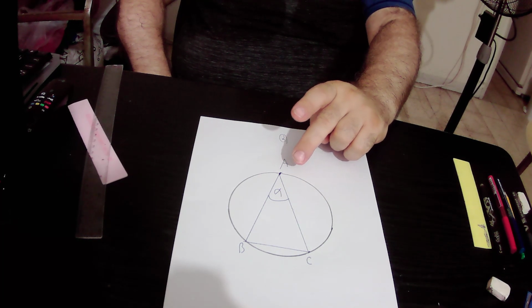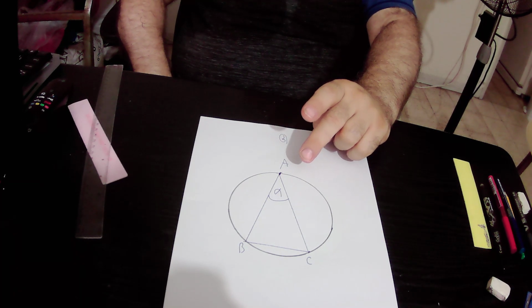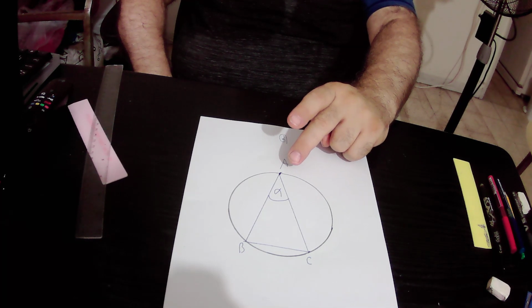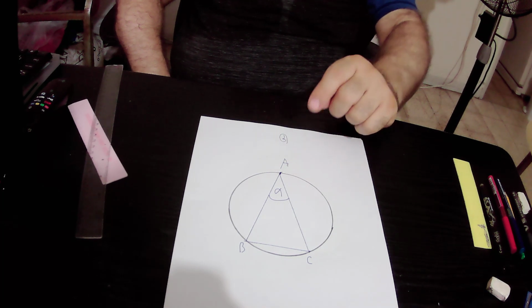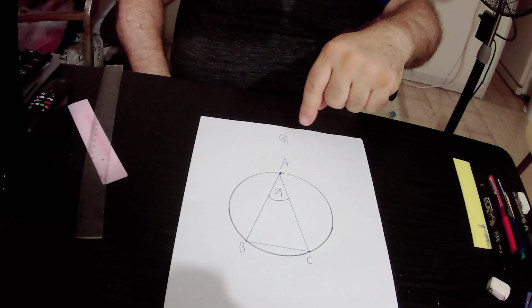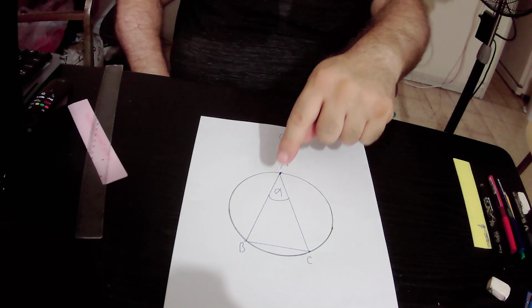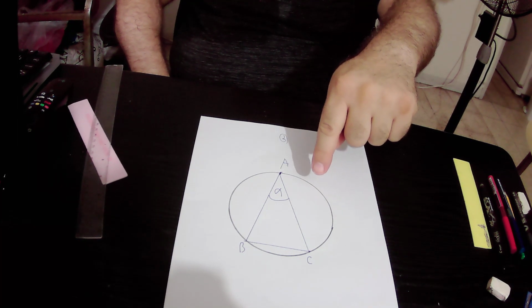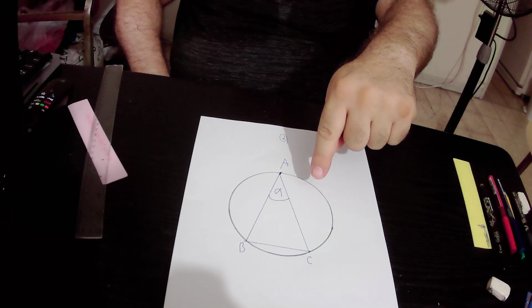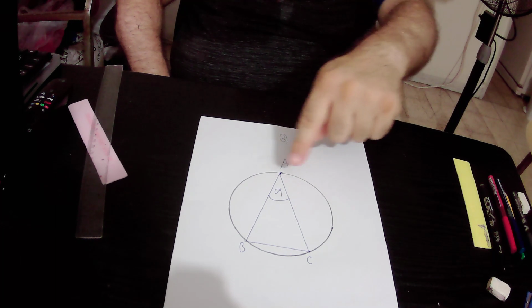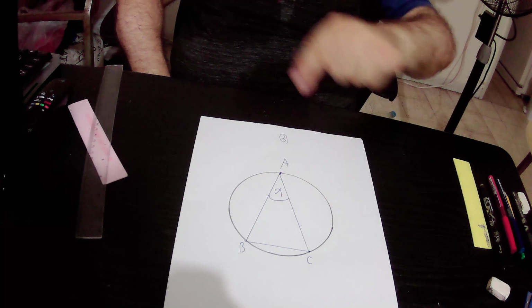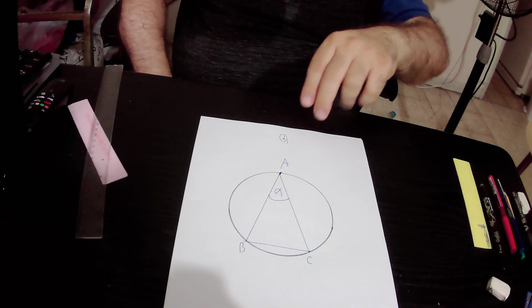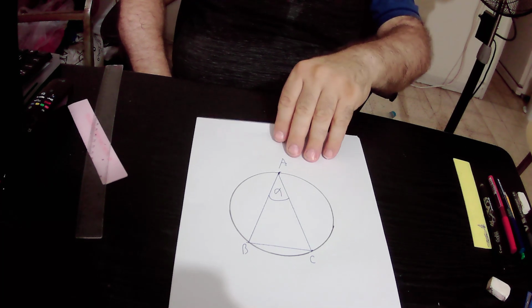Here, the vertex of angle alpha is at point A, and point A is a point on the circle, and also curve AB is a chord in this circle, and also curve AC of angle alpha is a chord in this circle, and angle alpha rests on chord BC in this circle. So that is an example of a peripheral angle.